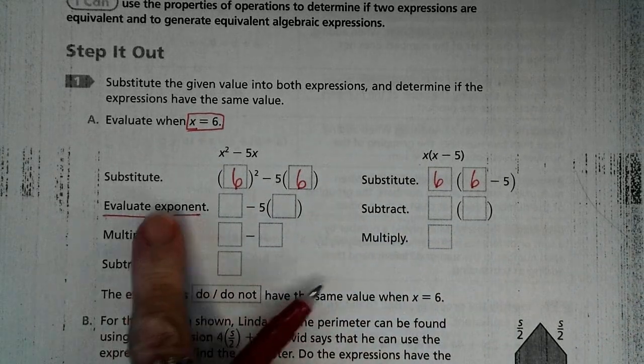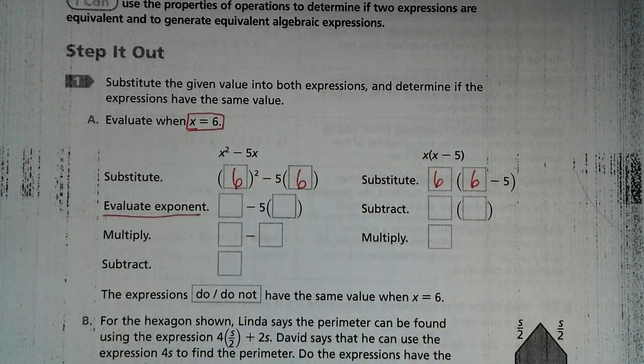And then I'm going to follow the steps that each one tells me to do. So I need to evaluate the exponent. So what does that mean? And what would I have from that exponent? Anybody have any ideas?